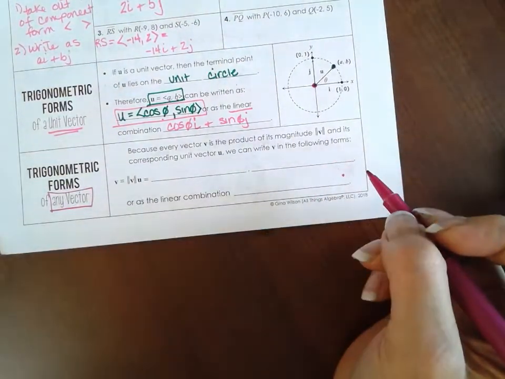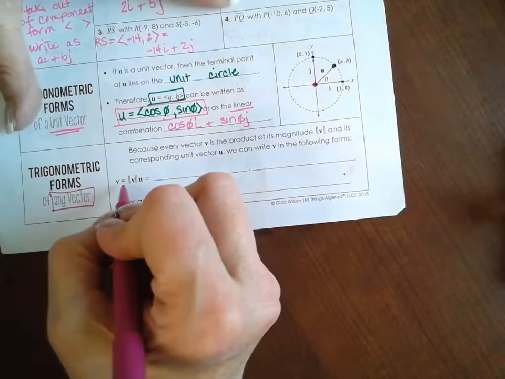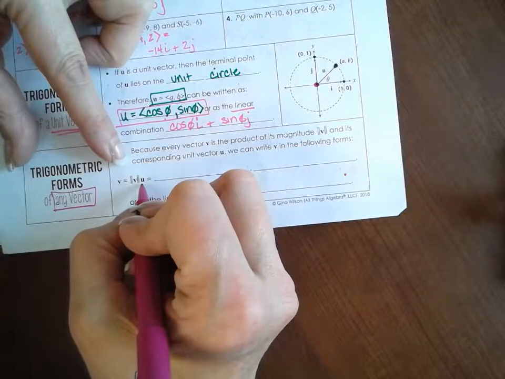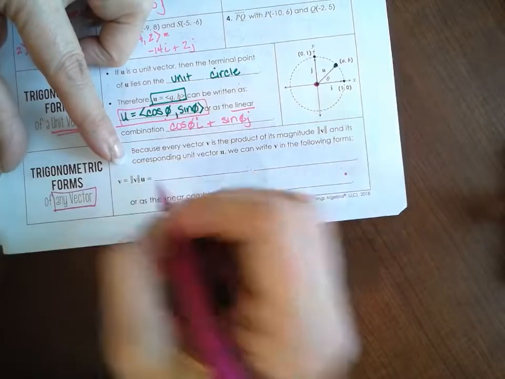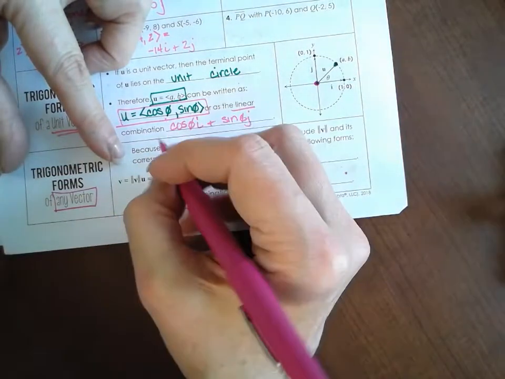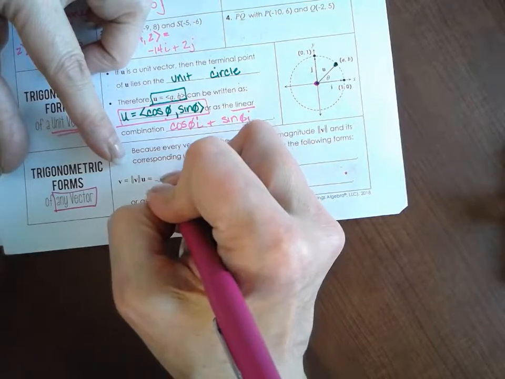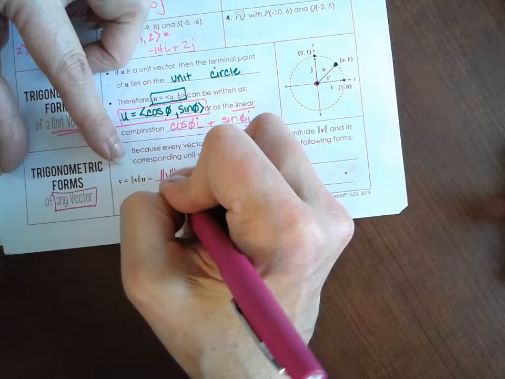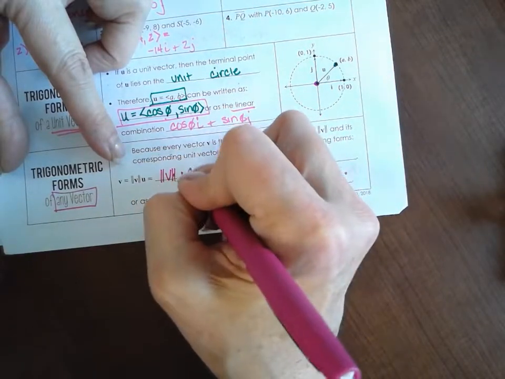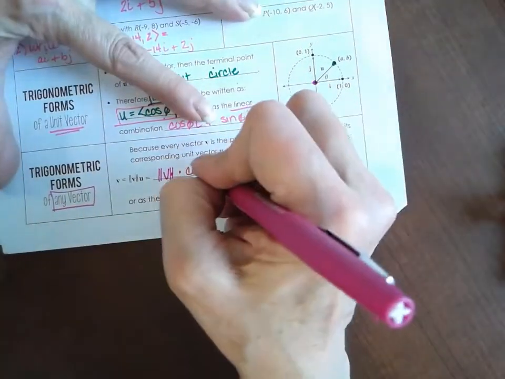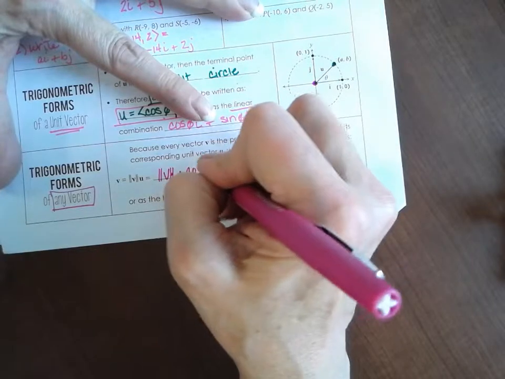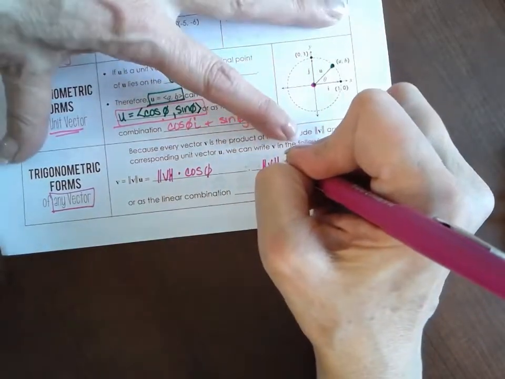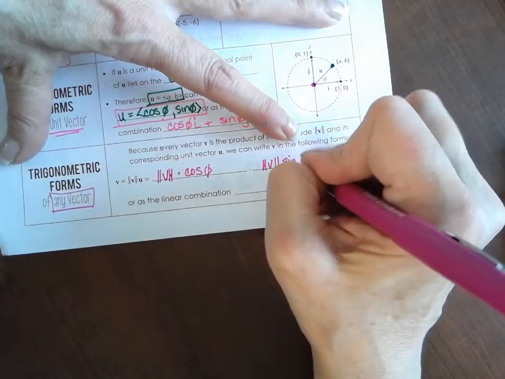So you can write it as the magnitude times cosine of theta and the magnitude times sine theta.